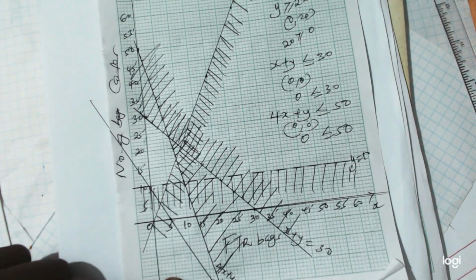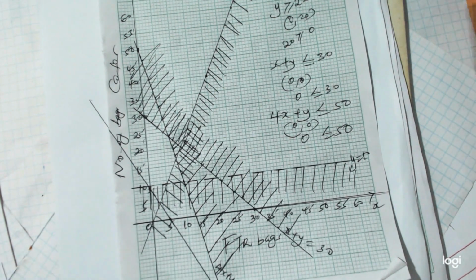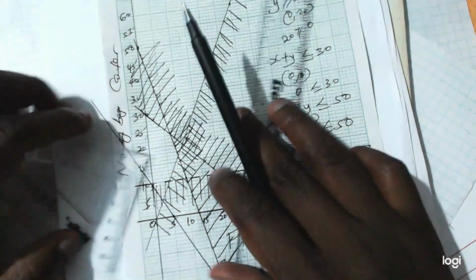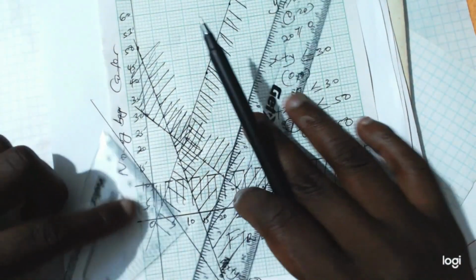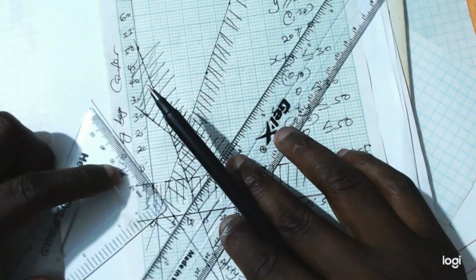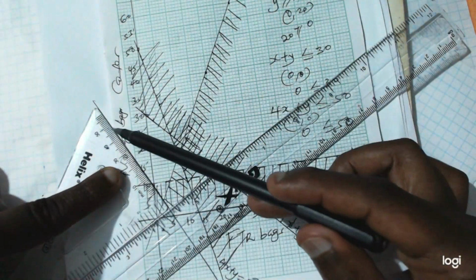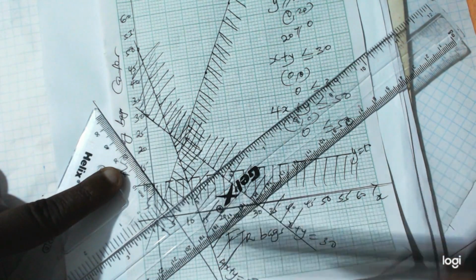Now this is what you're going to use to know the maximum possible cost. To do that, we shall use a set square. So make sure you have a set square and a ruler. Place the straight edge of the set square along this search line, and the ruler should be firm.